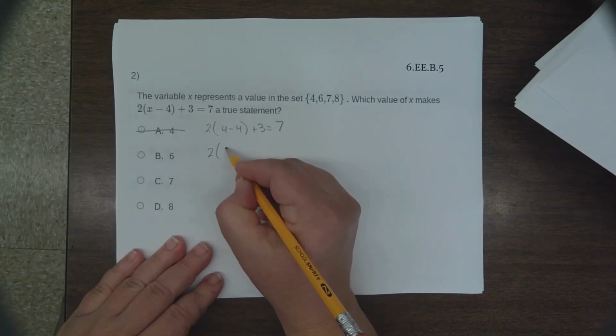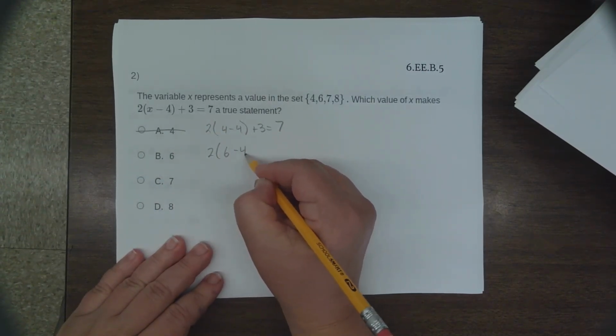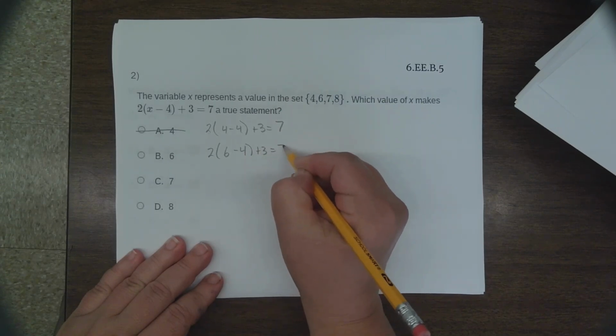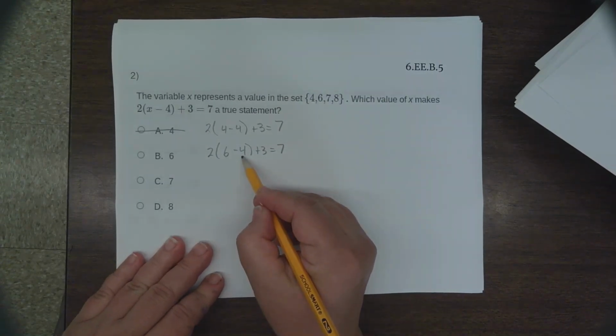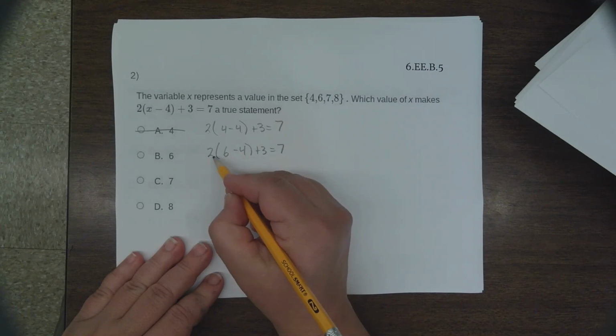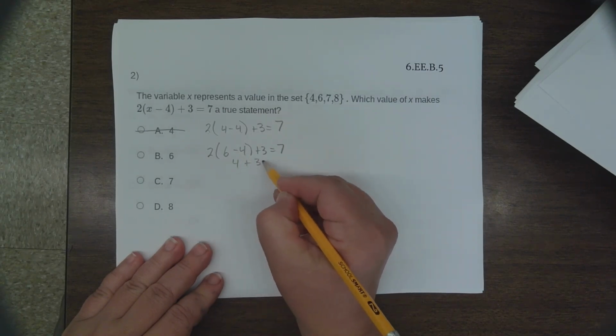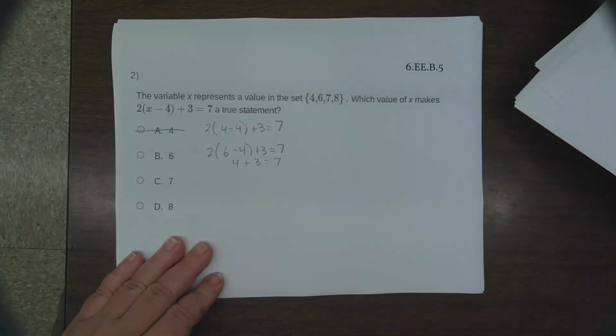2 times 6 minus 4 plus 3 equals 7. 6 minus 4 is 2. Okay, and then 2 times 2 is 4. 4 plus 3 is 7. Okay, so this one checks out.